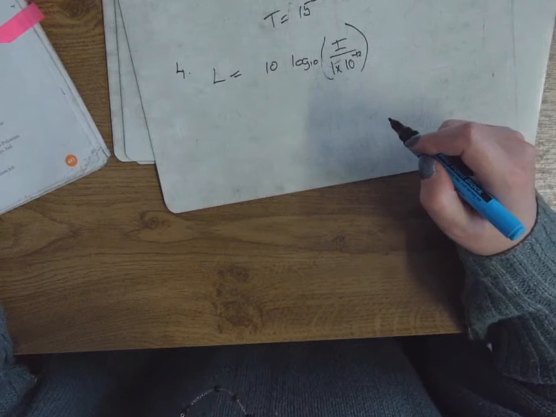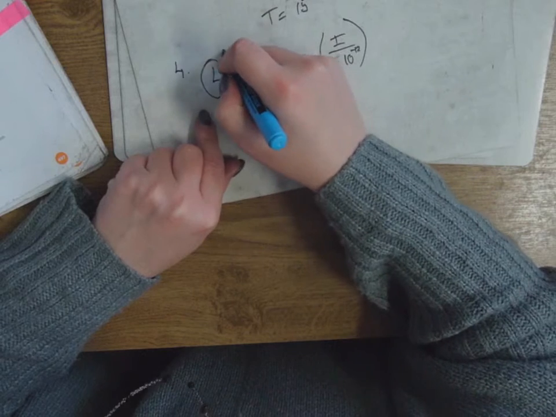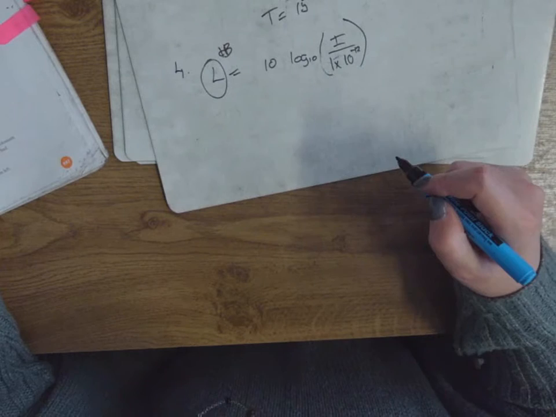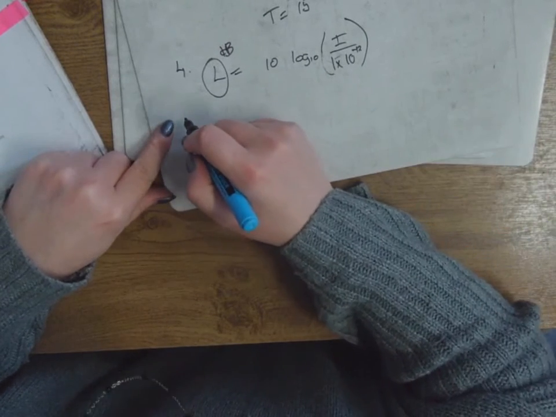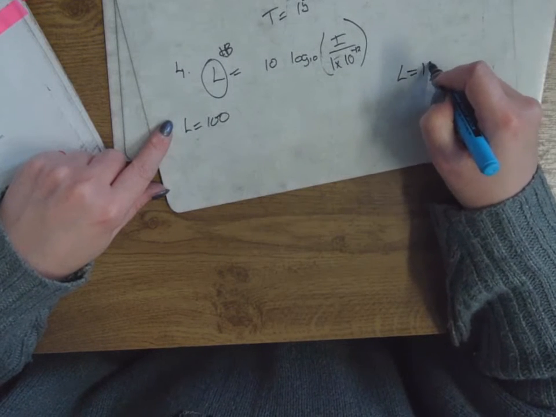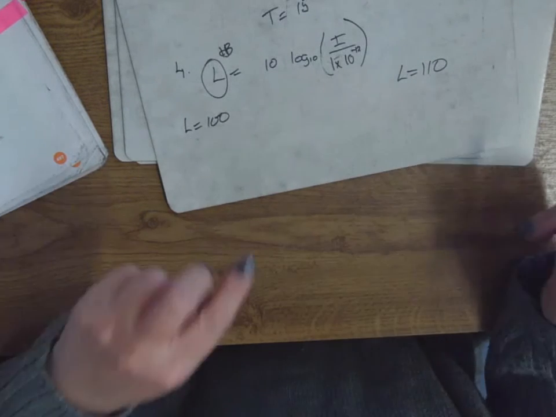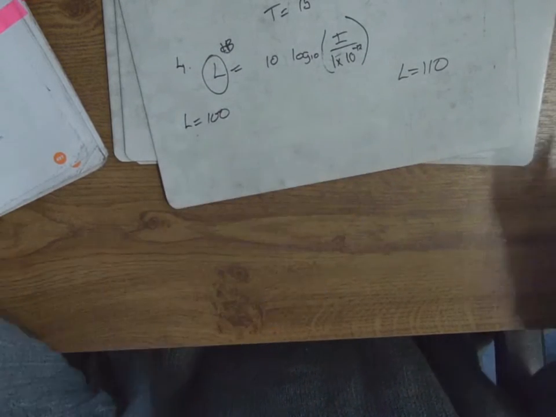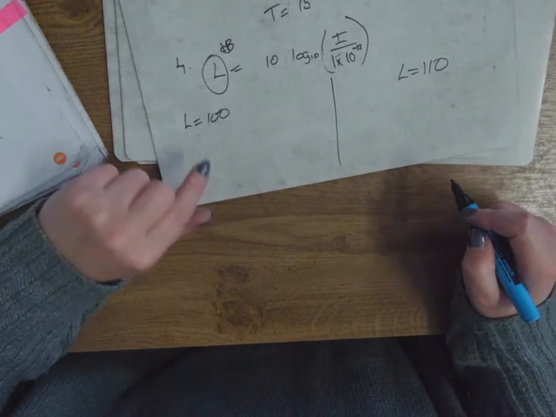If the thunder can range from loudness between 100 and 110 decibels, this is the decibels over here, so it ranges from 100 to 110. What is the corresponding range of intensities? There's two sums in that. You have to do it when L is 100, and you have to do it again when L is 110. So you have to get a corresponding I for 100 and a corresponding I for 110, and that's your range of intensities.